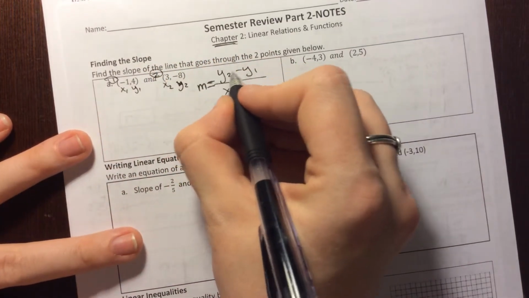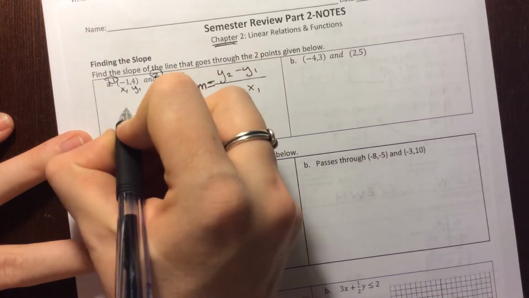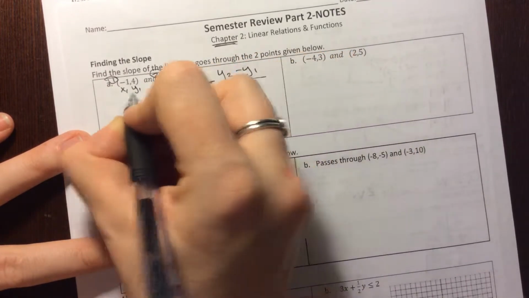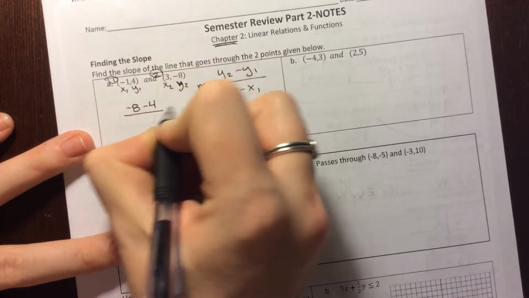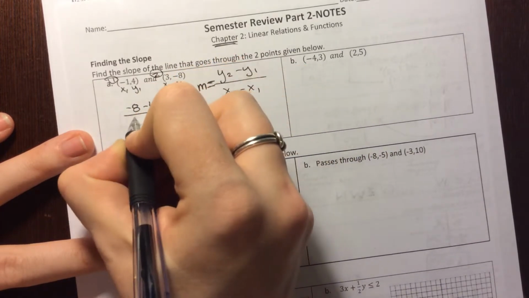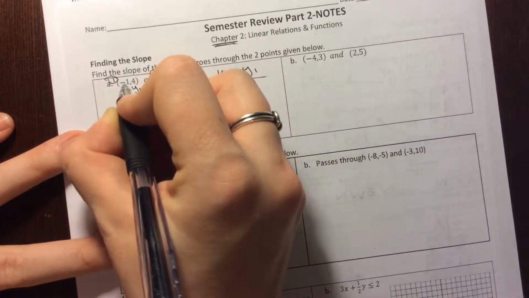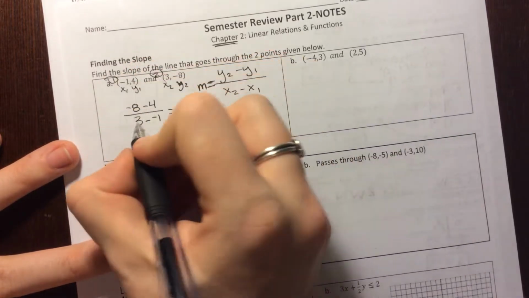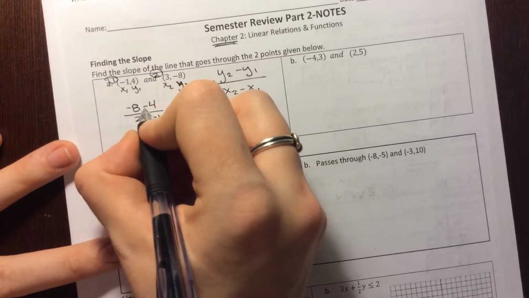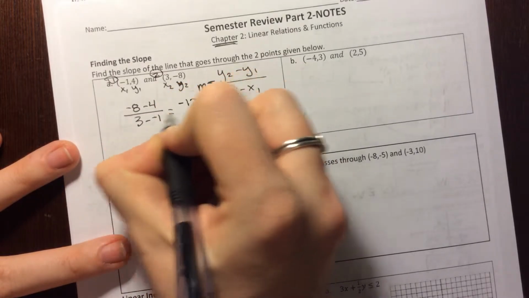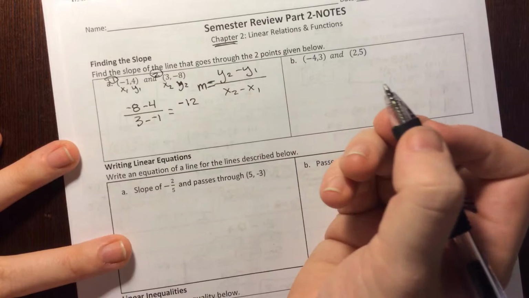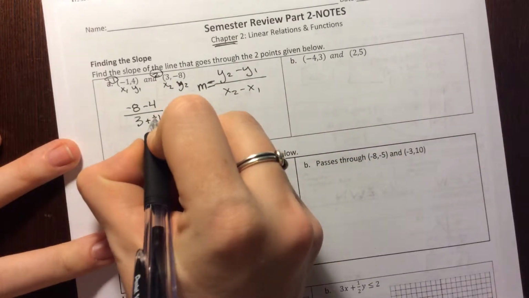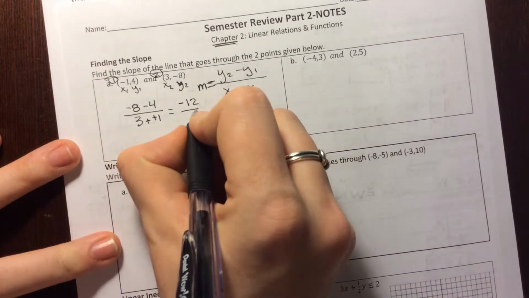So I'm just going to plug in y2 minus y1. So y2 is negative 8 minus y1 is 4 over x2, which is 3, minus an x1, which is a negative 1. The hardest thing here is keeping your negatives and positives in line. A negative 8 minus 4 is a negative 12. And 3 minus a negative 1, when you subtract a negative, you get to add the opposite. So that's a positive 4.